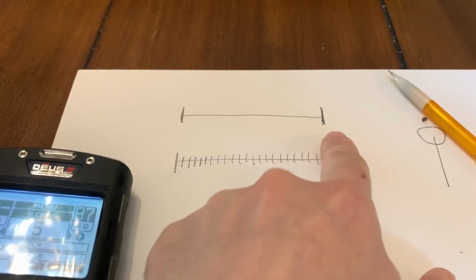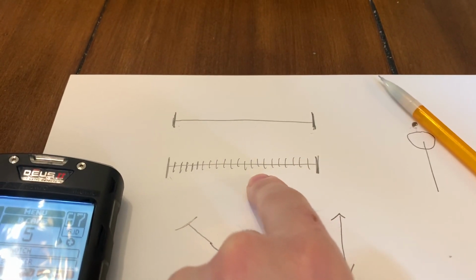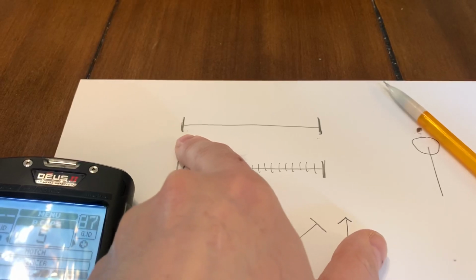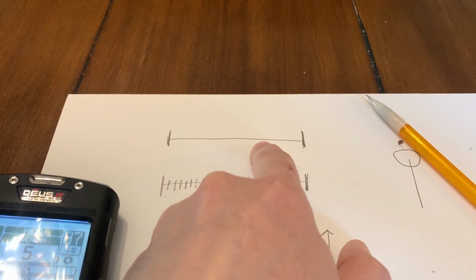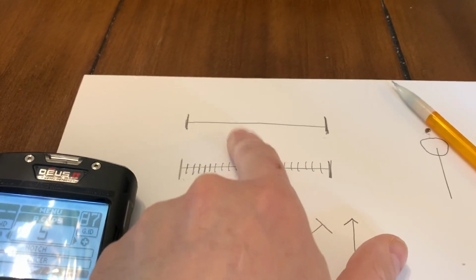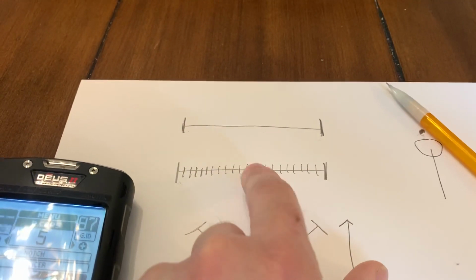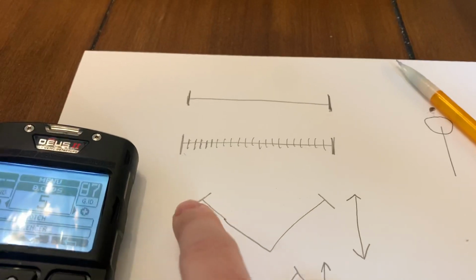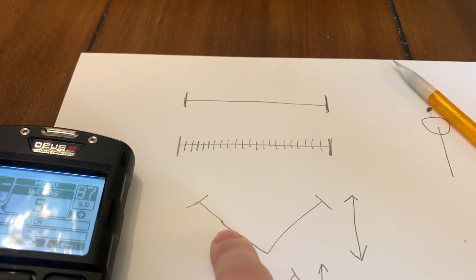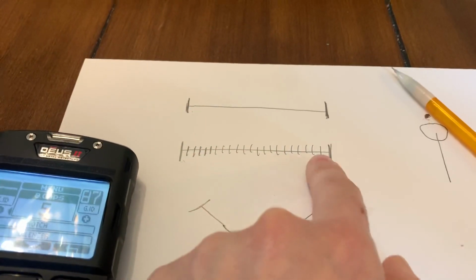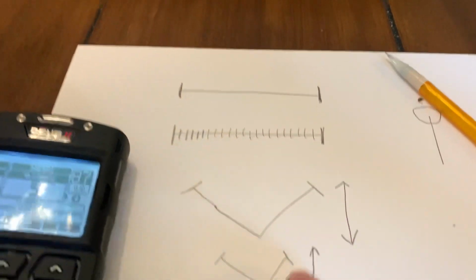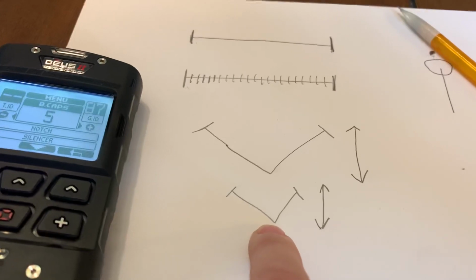Now what that does is, as you consume these ticks, this amount of time that it can process gets shorter. And so if you imagine this line, and this is your depth right here, the less ticks you have available to process the signal, there's your depth.